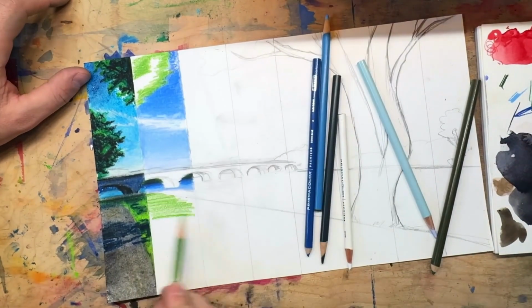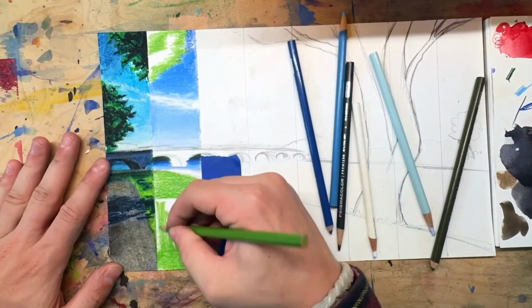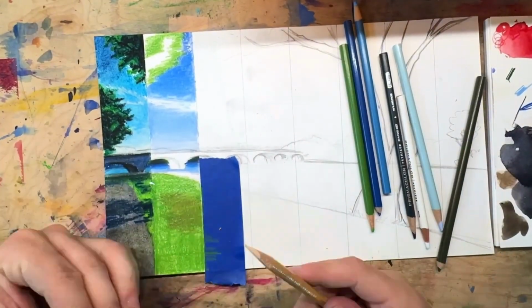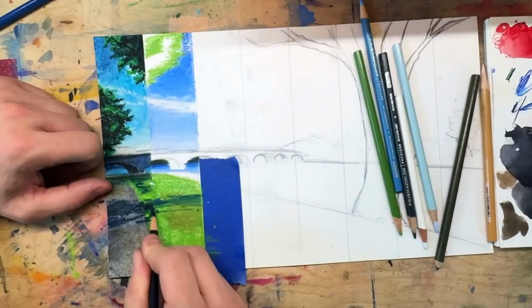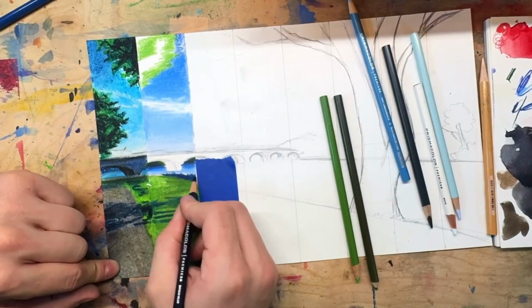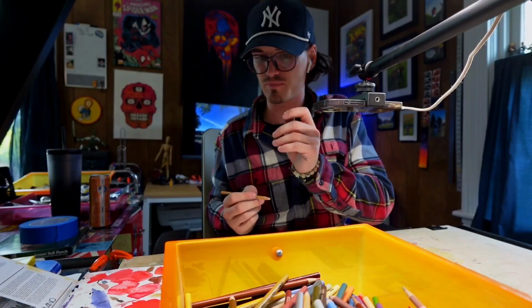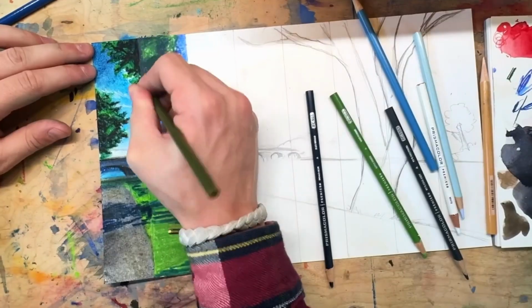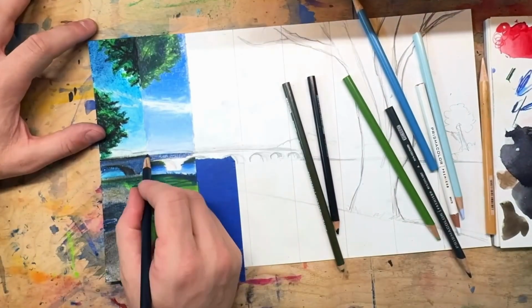The hard thing about color pencil is that you can burnish it, which is basically like pressing down too hard too quick and it kind of creates that plasticky look. Which I am doing right now because I'm rushing, because I don't want to spend too long on this one, so I'm kind of going quick.